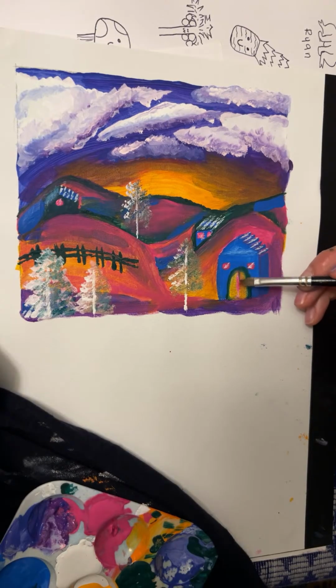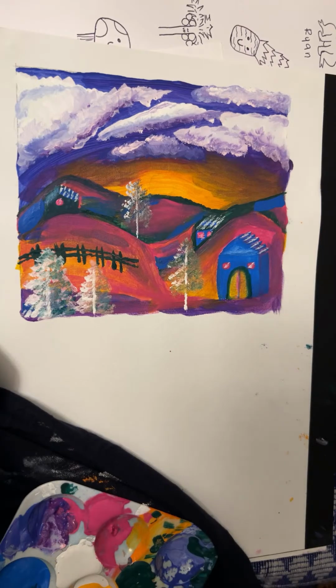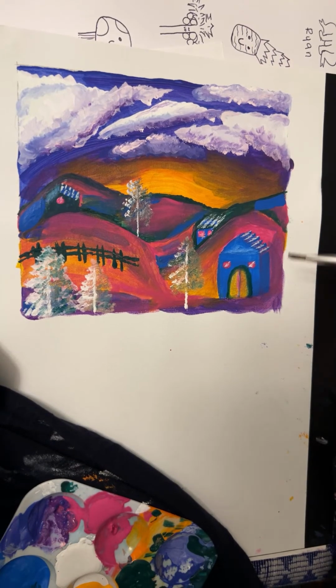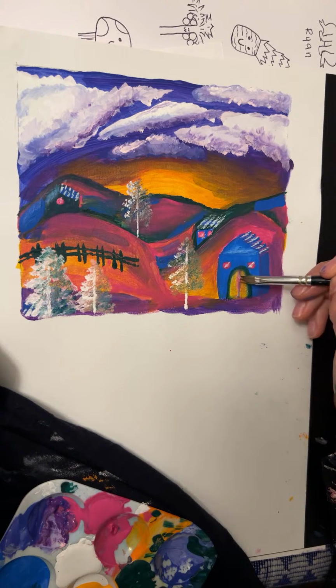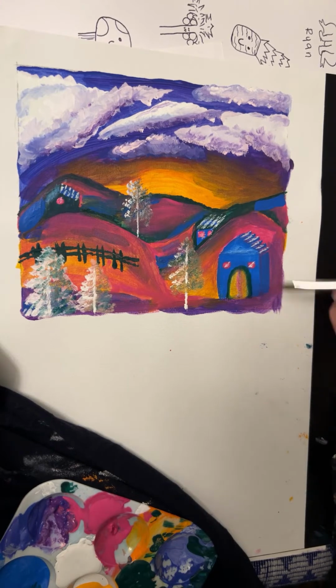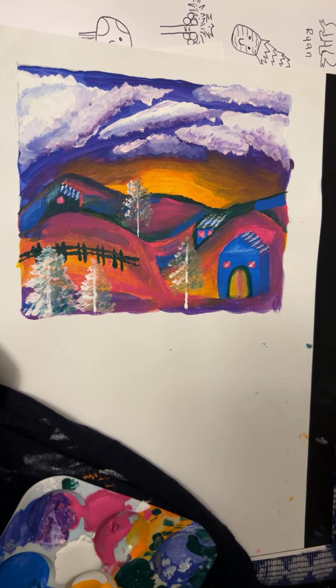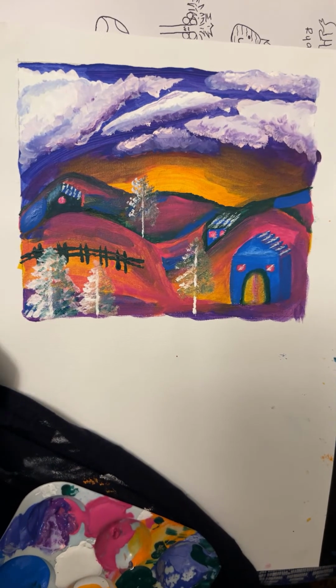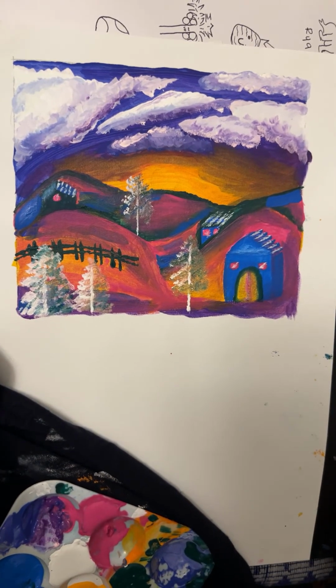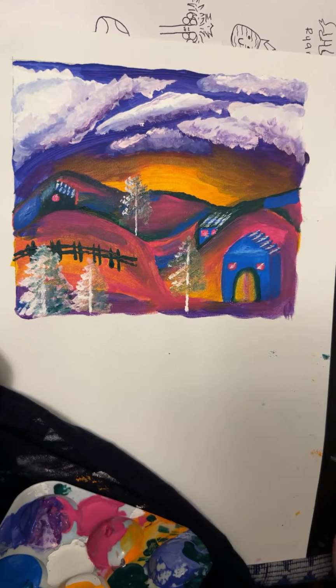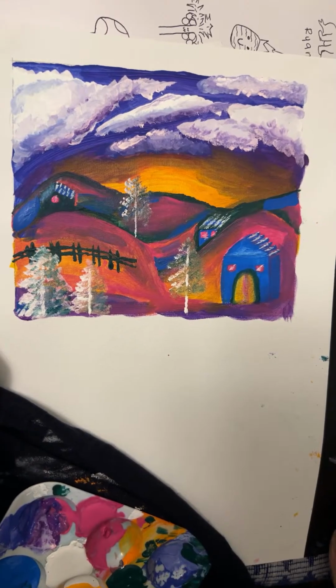We have worked with dollar store paint, which is very complicated to work with because it is so transparent and it's very hard to get a good contrast out of it. But I think what we have done today is pretty decent for the quality that we were working with.